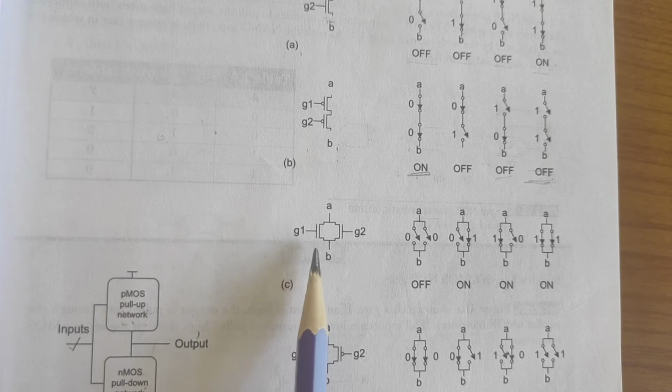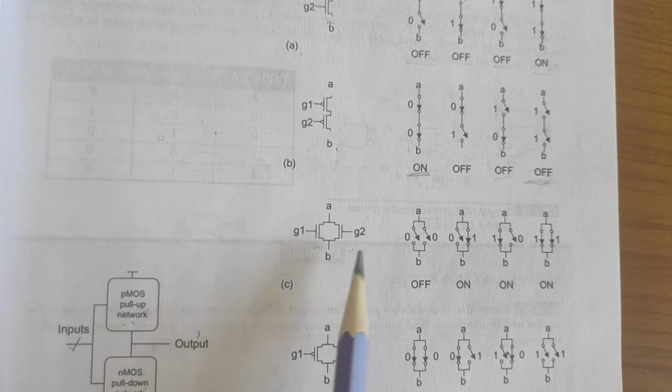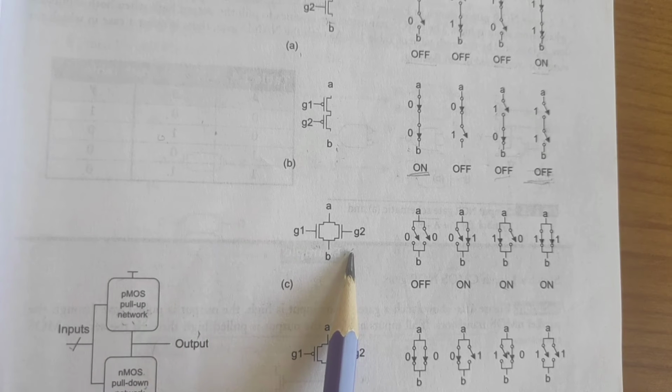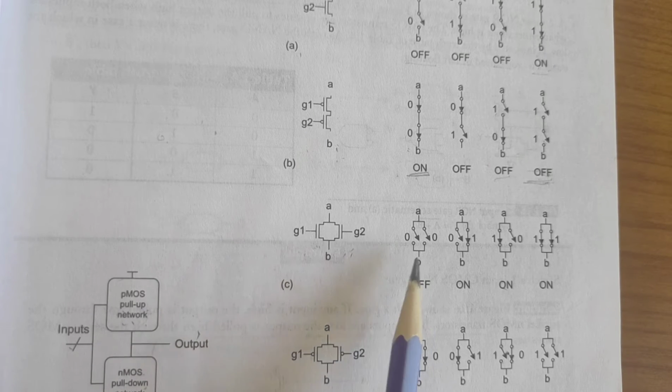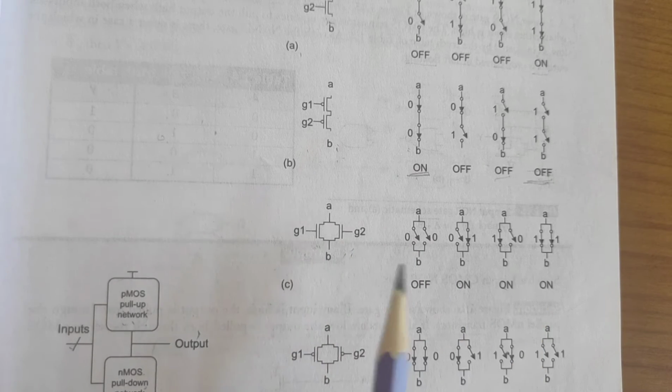Now what is the next condition? For the next combination, we have taken two NMOS which are in parallel. Now when two NMOS are in parallel, the condition for parallel is that when one of them is connected, it will give us the on condition.